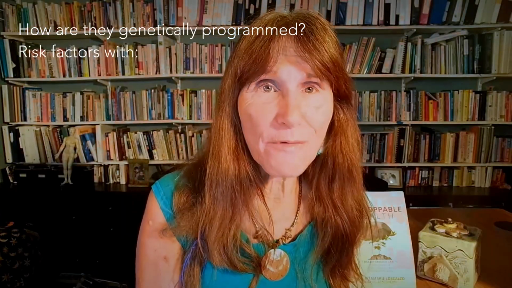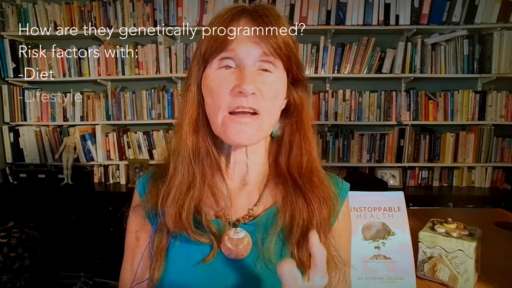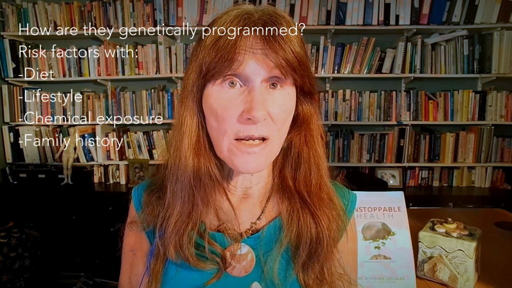So what we need to do is look at the full picture, right? When we're looking at helping people, we want to know, how are they genetically programmed? What are their risk factors in terms of their diet, their lifestyle, their chemical exposures? What's their family history? And then what can we propose to them in terms of decreasing their risk?